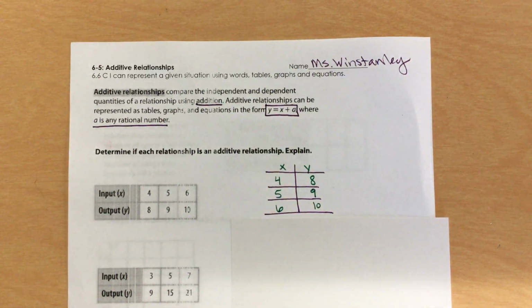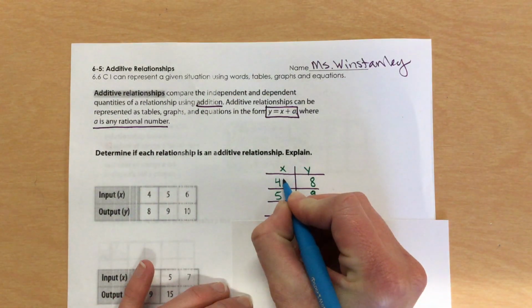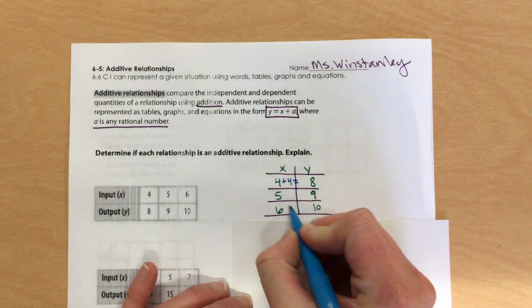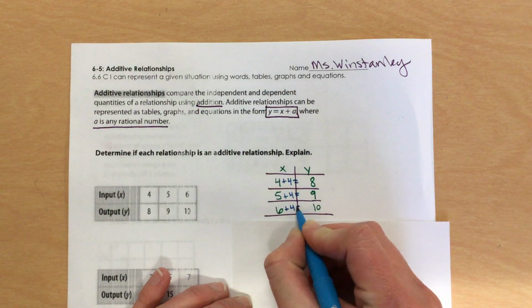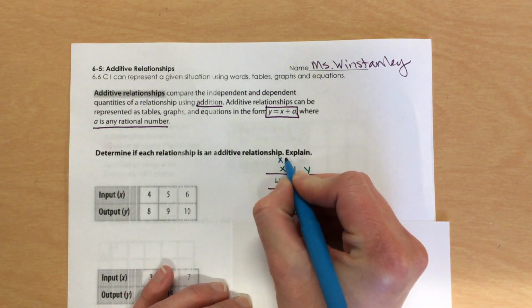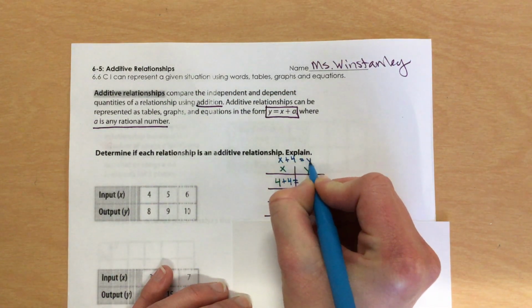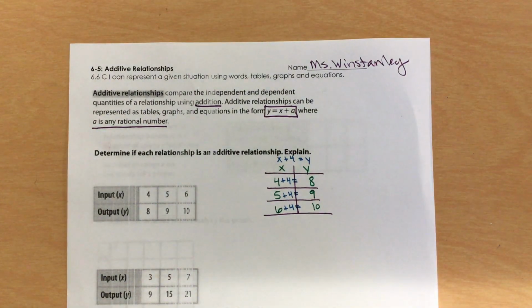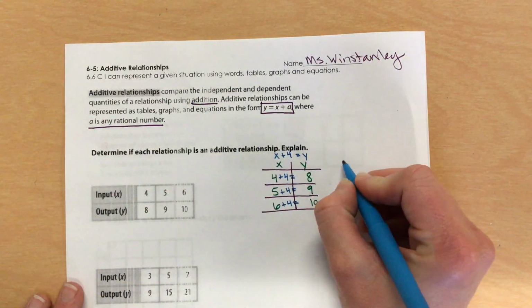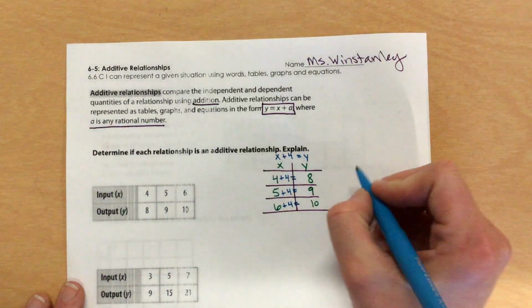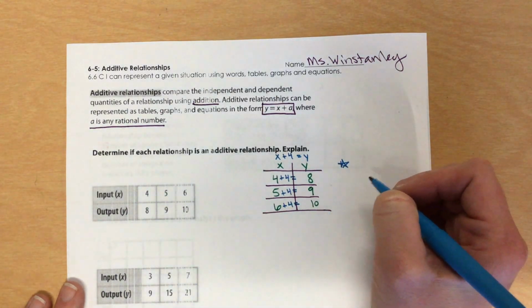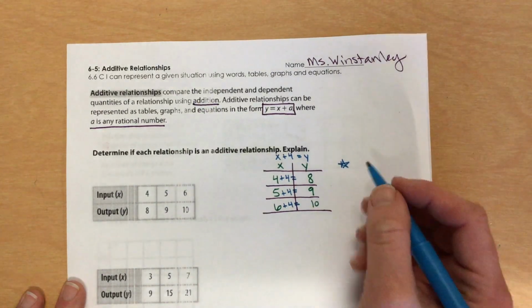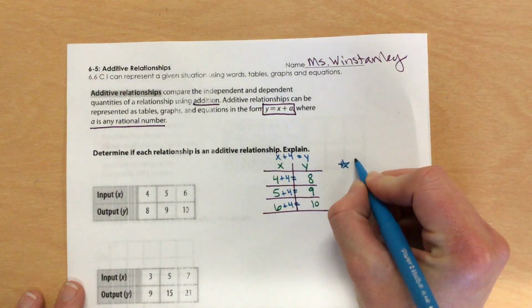Okay, so this shows that we are adding 4 to our input to get our output. So our rule is x plus 4 equals our y. Okay? So this does show that it's an additive relationship because each output is 4 more than the input.